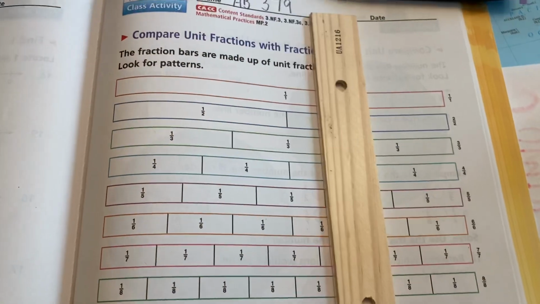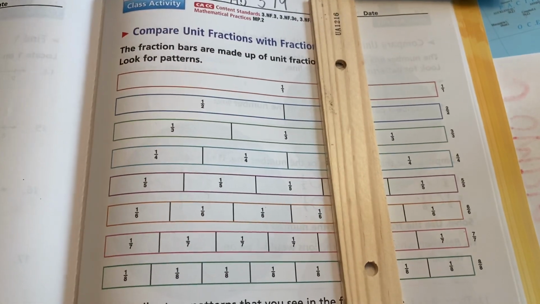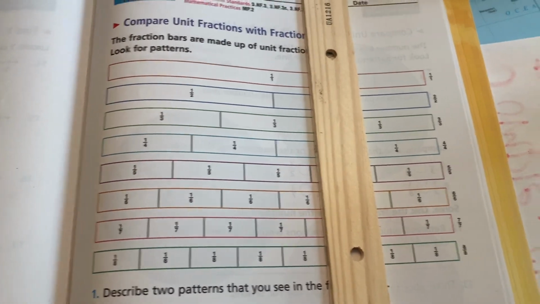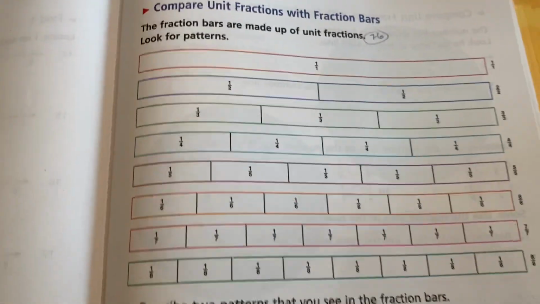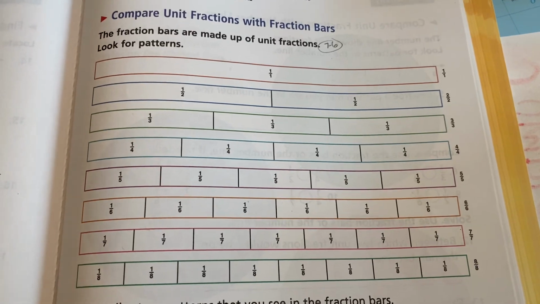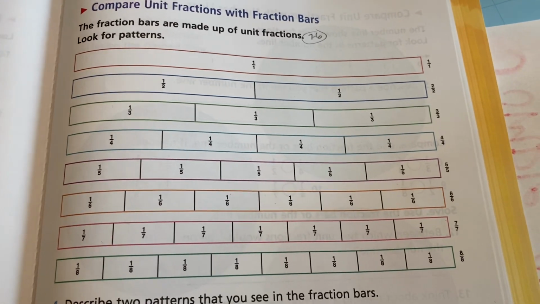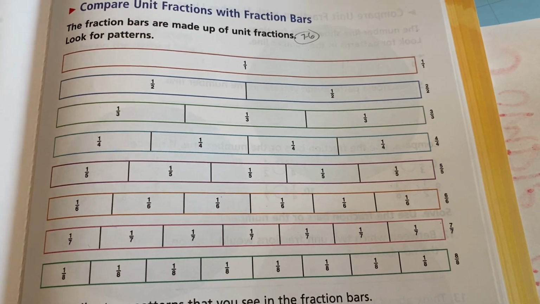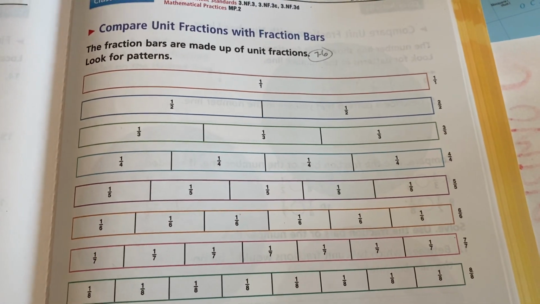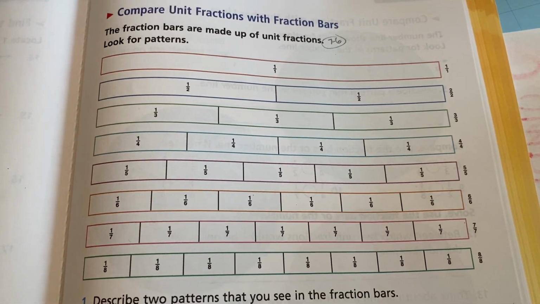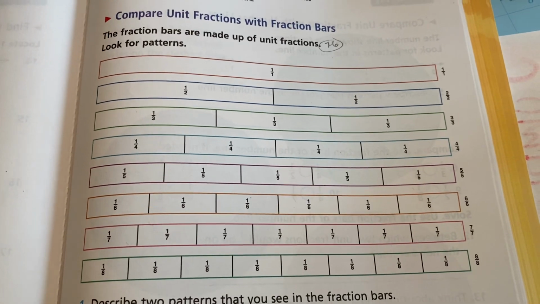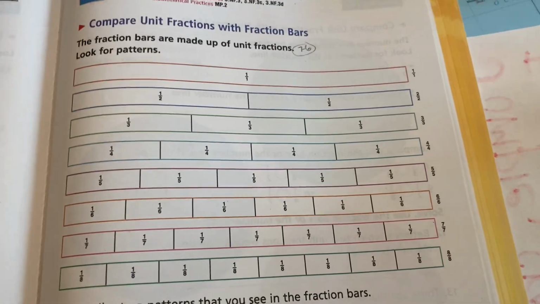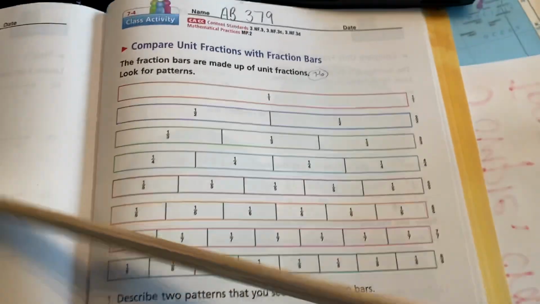Now I've got a straight edge to help me out just so we can compare sizes a little bit easier here. But take a moment, you might want to pause the video, take a look in your activity book at the fraction bars that you see on the screen right now, and see if you can see any patterns to these fraction bars here. Okay, well, all of these fraction bars are the same length.